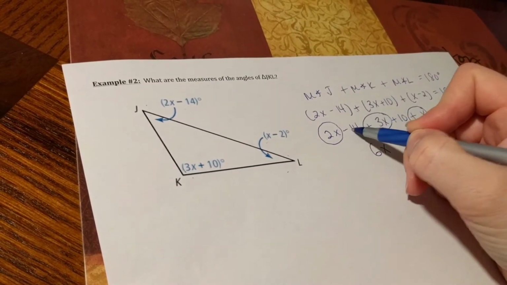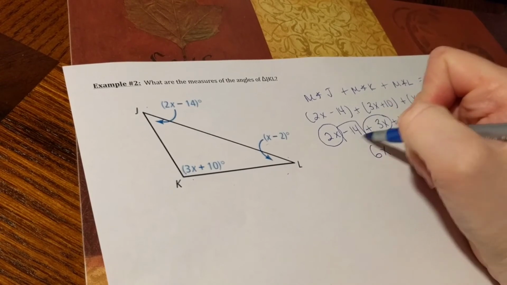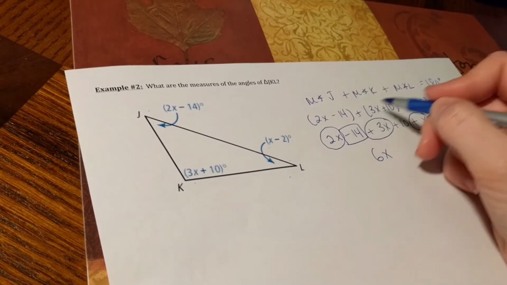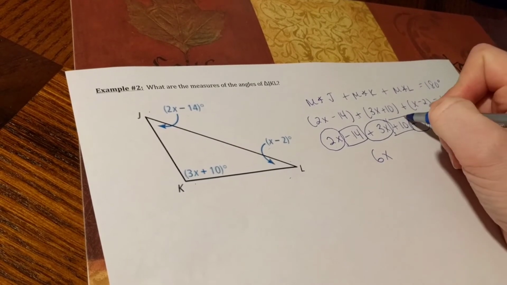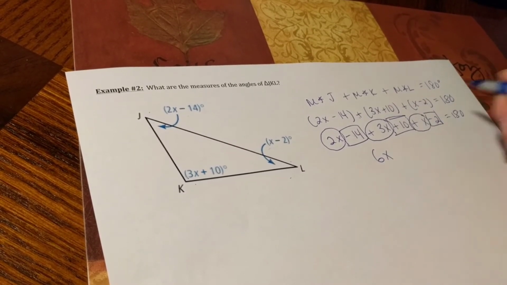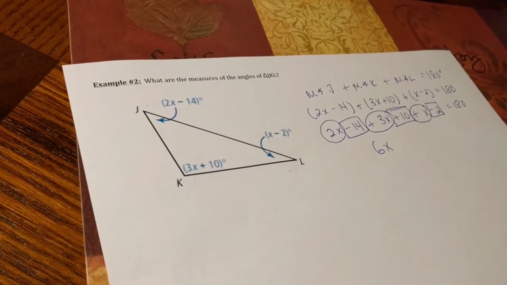And then we have some numbers we can combine. We have a minus 14. Let's box those off because now we're going to combine the numbers. Let's box plus 10 because that's a number. And then let's box minus 2 because that's another number.